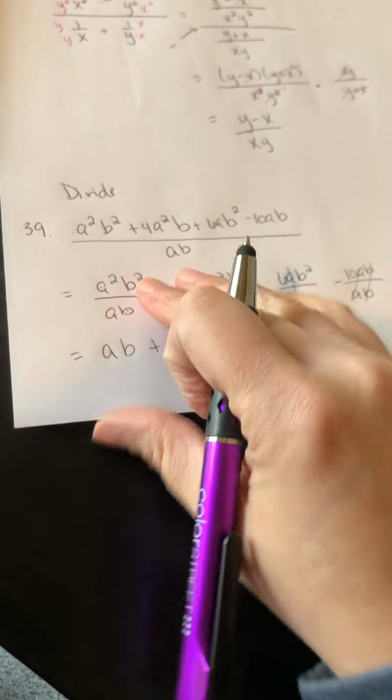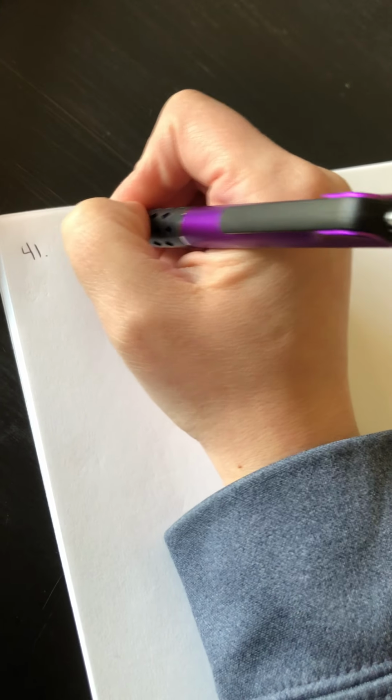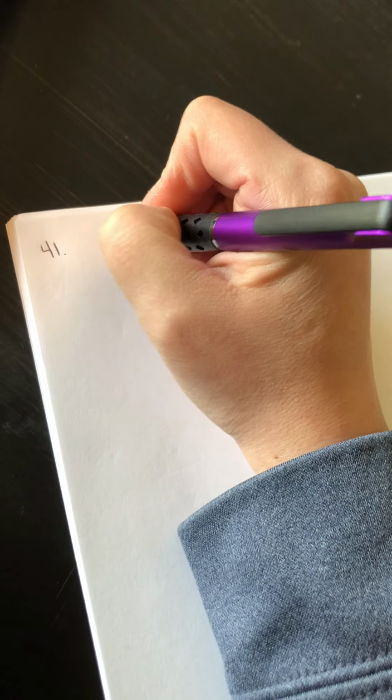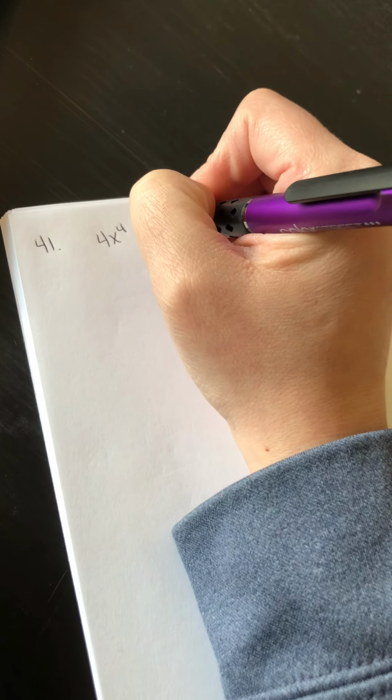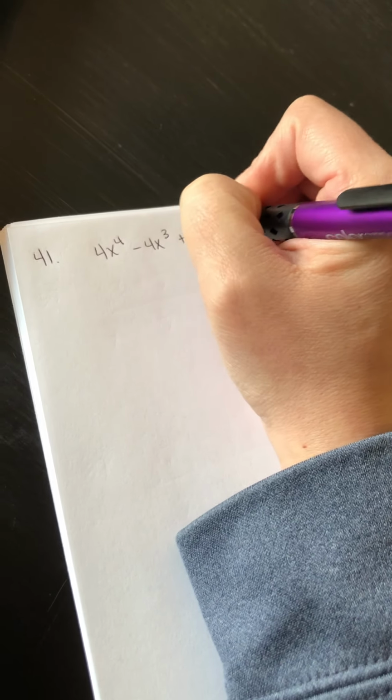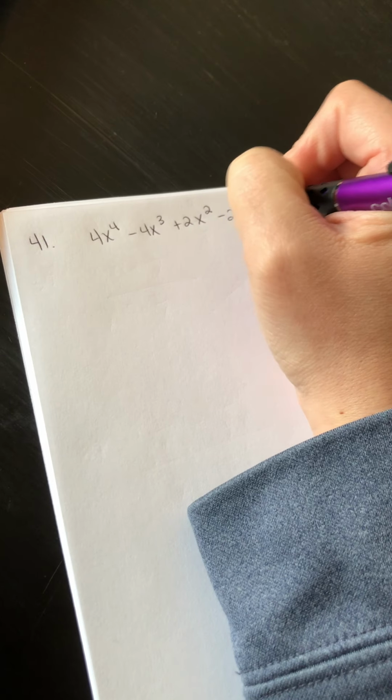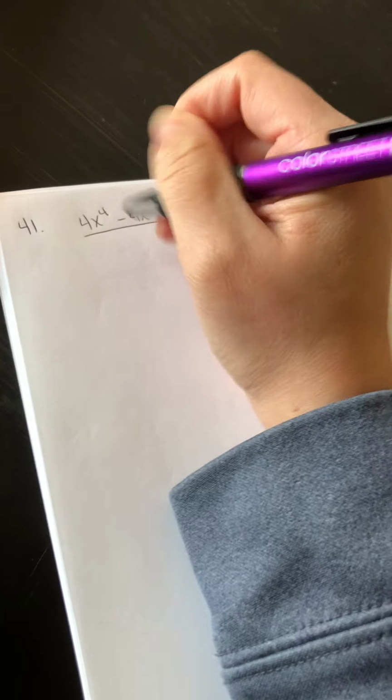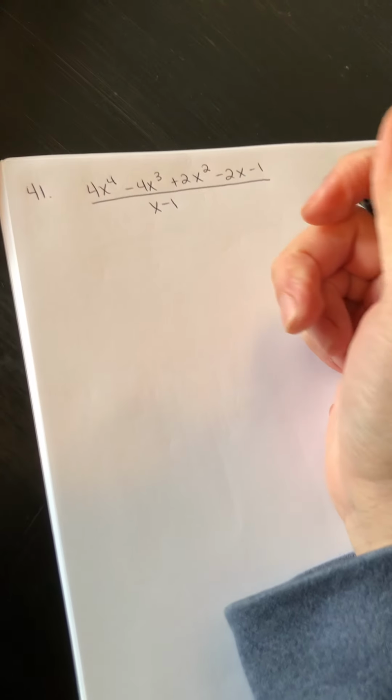You're just putting this with each piece. But if you cannot do it that way, if you need to do long division, like in number 41. 41, we have 4x to the 4th minus 4x cubed plus 2x squared minus 2x minus 1, all divided by x minus 1. So I can't really do each piece divided by x minus 1, so that doesn't work. So what I want to do is do long division.